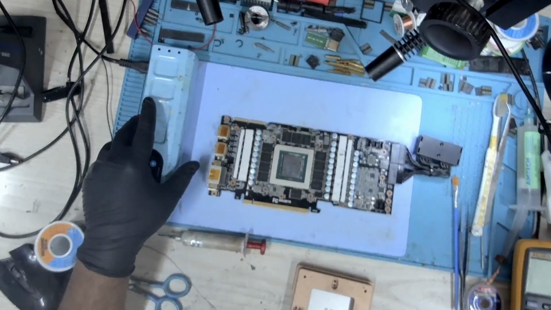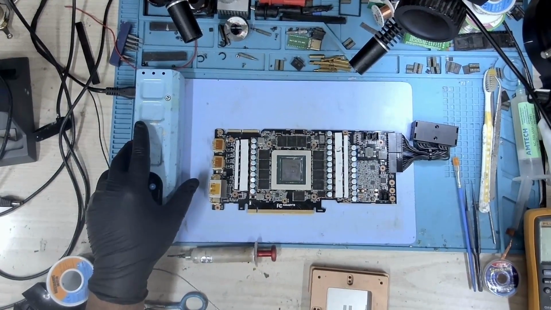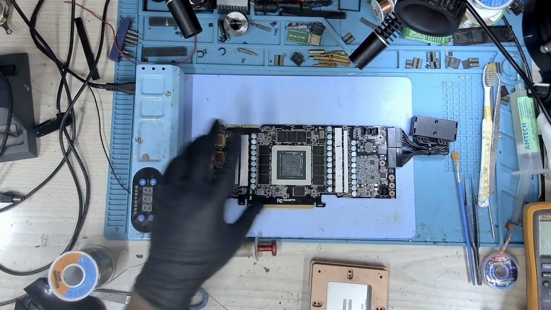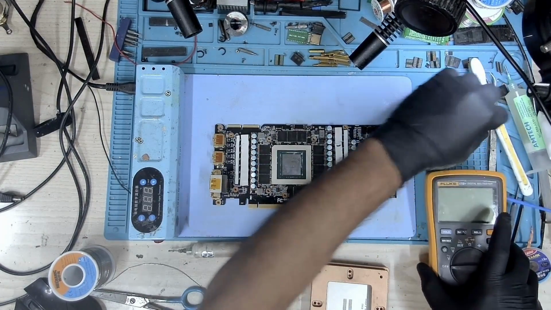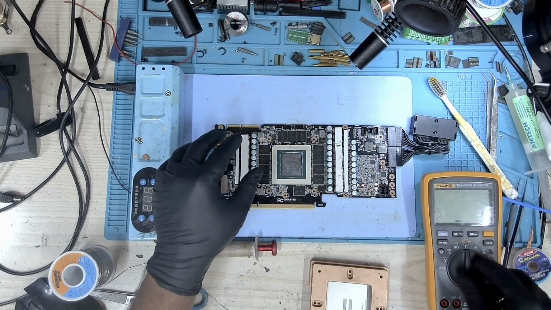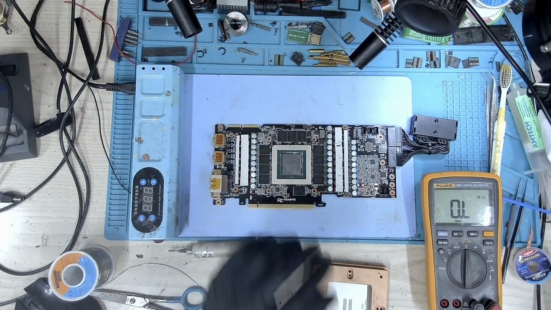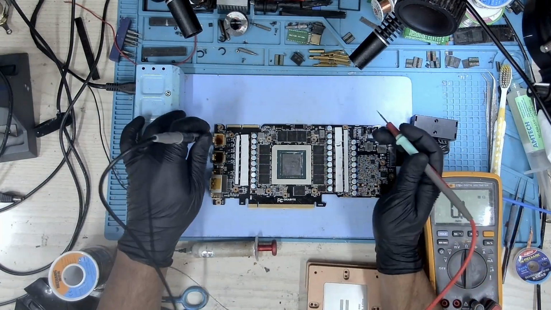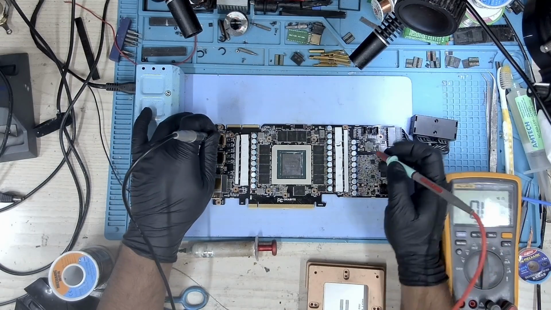Okay, so the core has been reballed. So the first thing you do after you reball the core is to measure the resistance, just to make sure that there's no short, because after you reball there's a high chance that there might be shorts. So let's take the resistance.